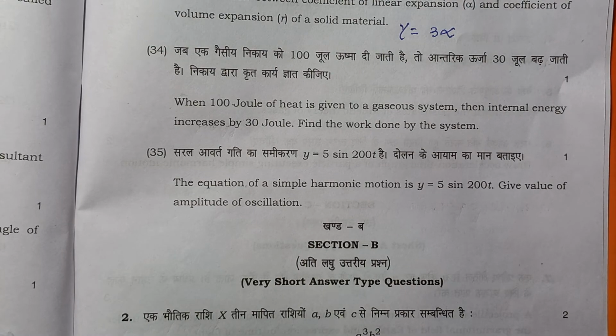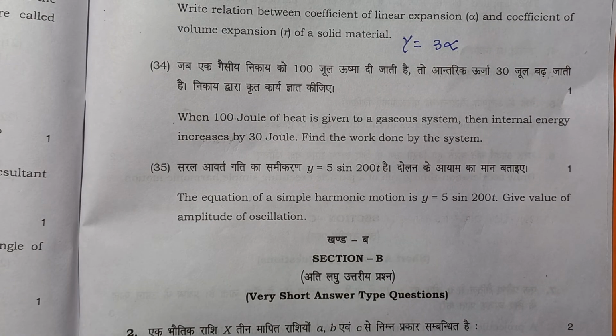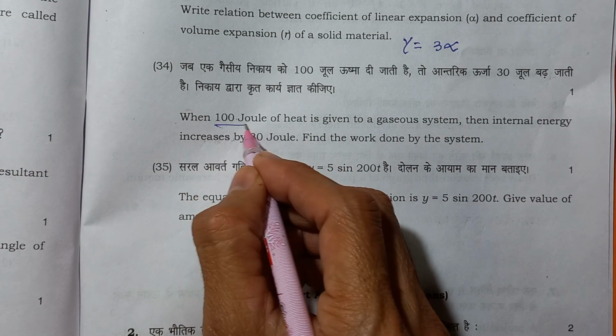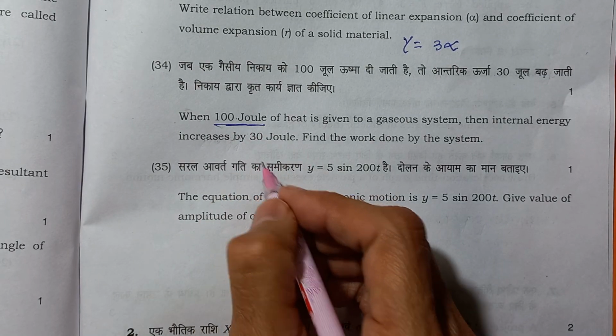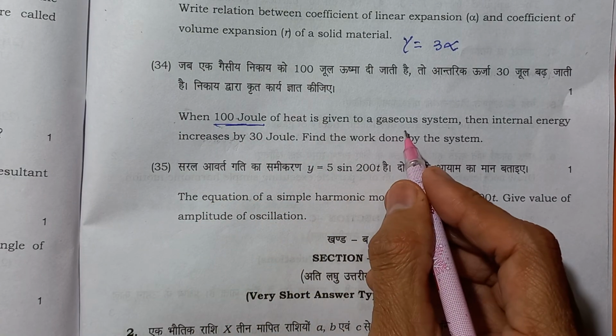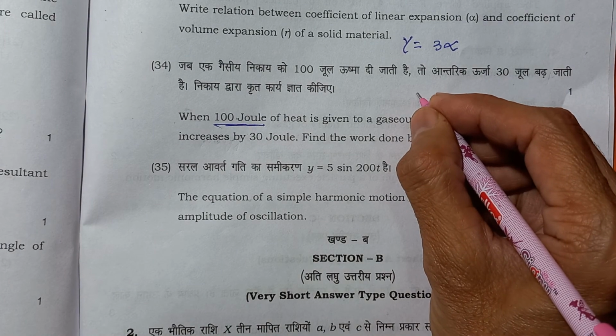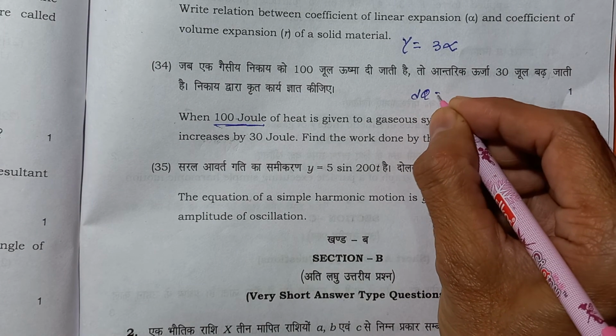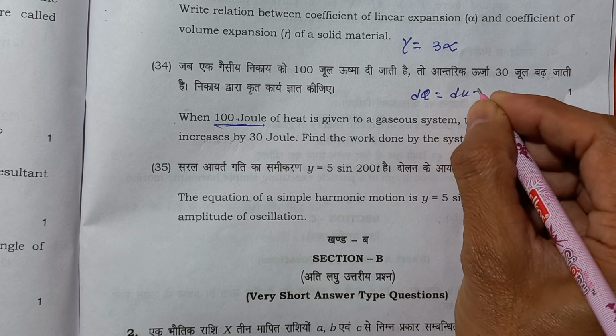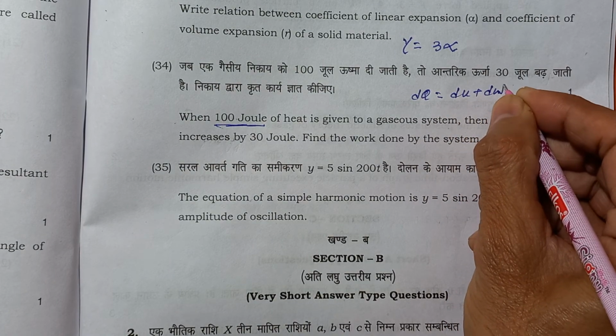When 100 joule of heat is given to a gaseous system, then internal energy increases by 30 joule. Find the work done by the system. Here heat is given to the gaseous system. Using the first law of thermodynamics, we know that dQ is dU plus dW.